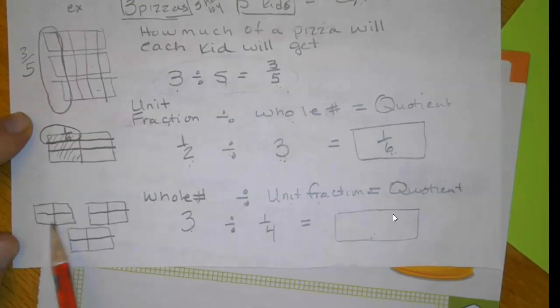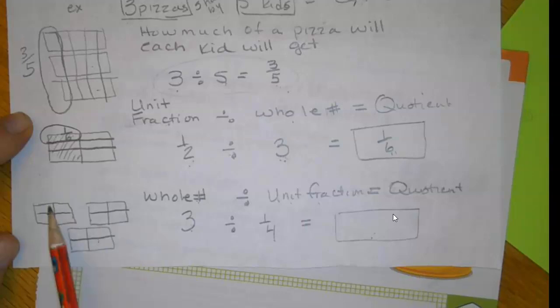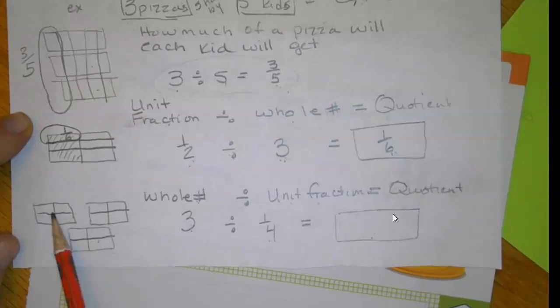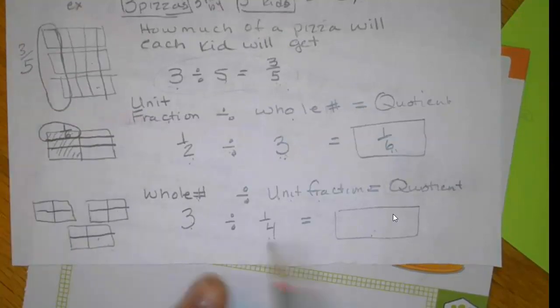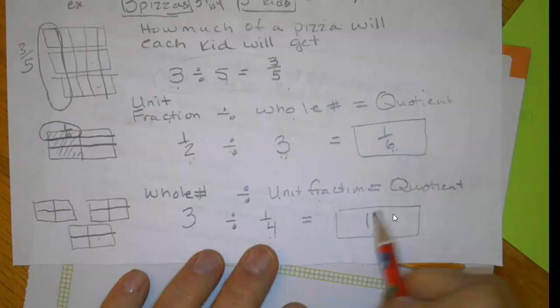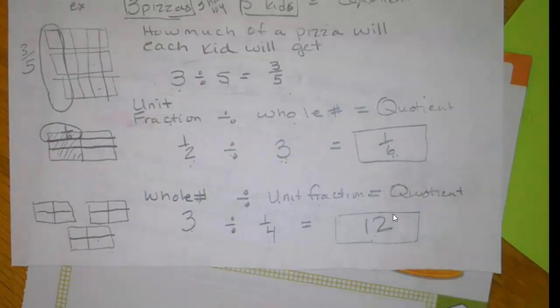I'm just simply showing that if I have 3 pies and I cut them into 1/4 size pieces, I'm going to have 4, 8, 12 slices of these pies. I'm going to have 12 for an answer.